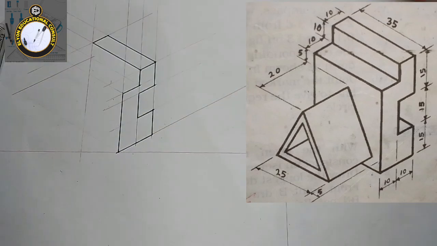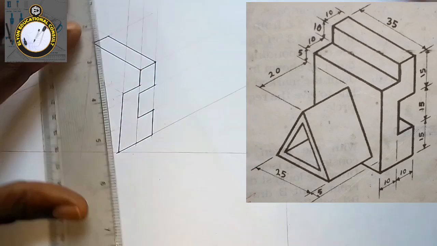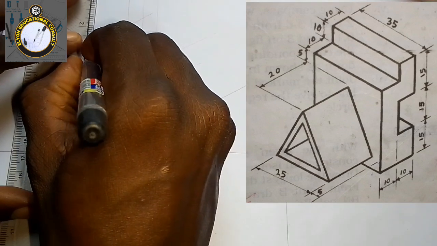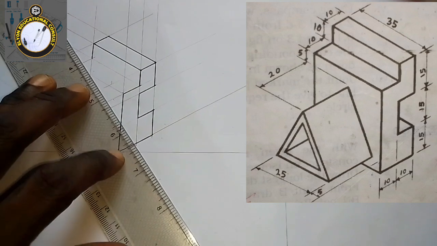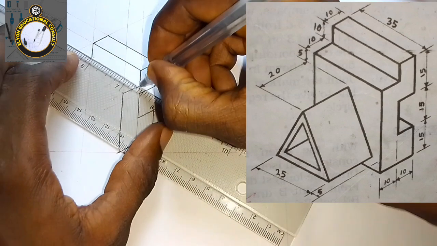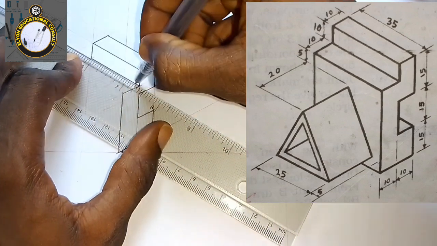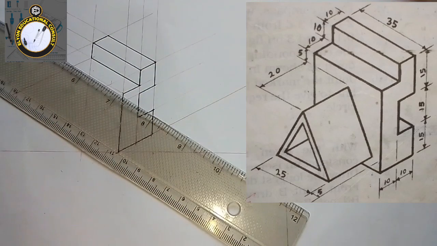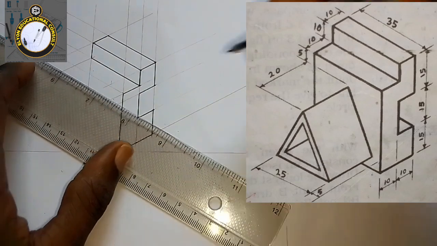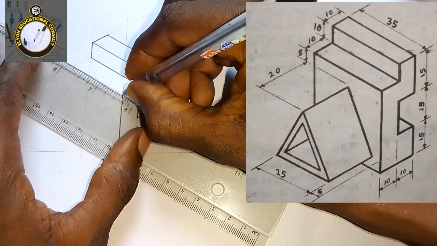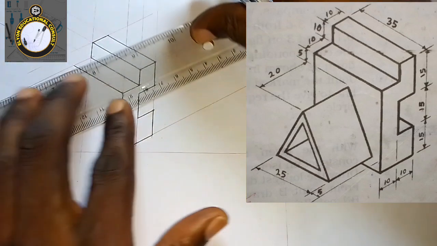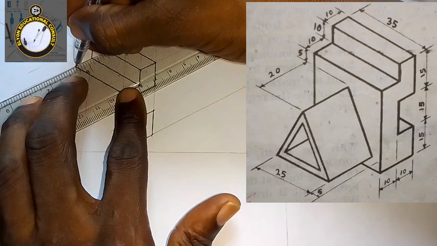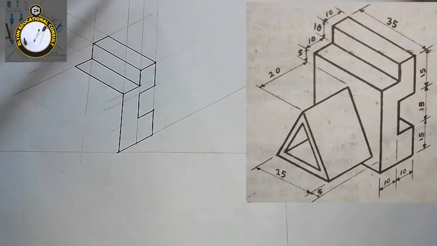So let's take out that part as well to make the object more sensible now. This way. Okay, you see that. Then we have this other part here. We have this part now. Okay, now you see we are gradually getting there.